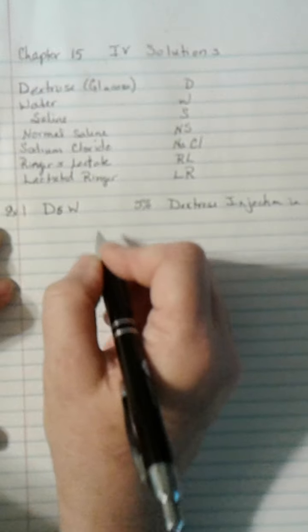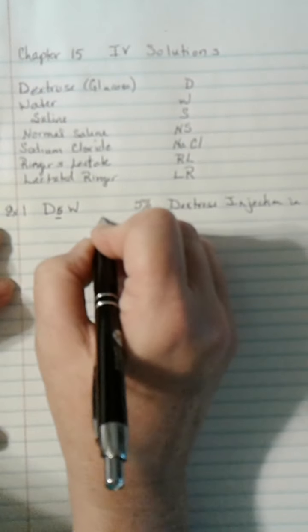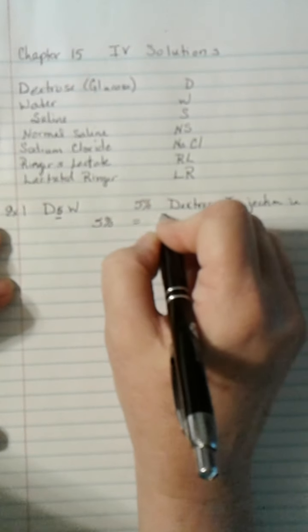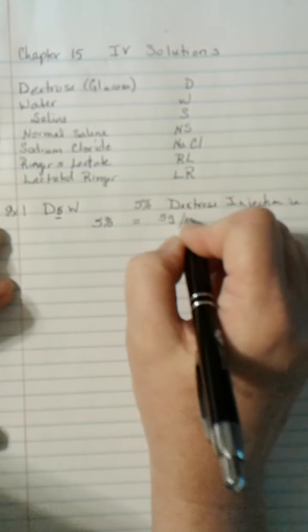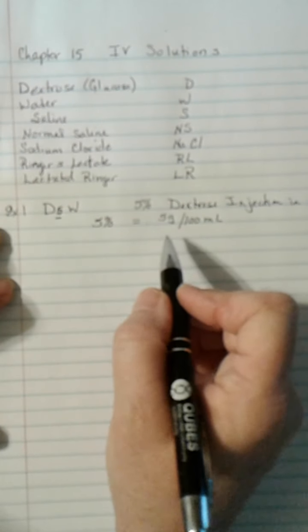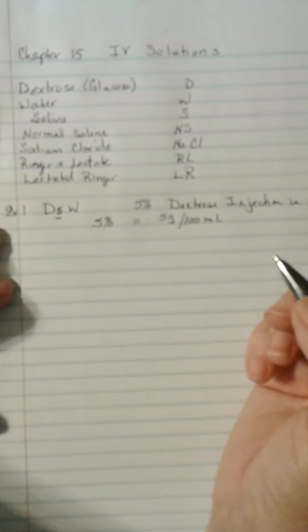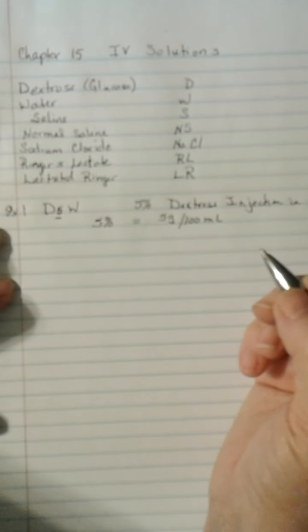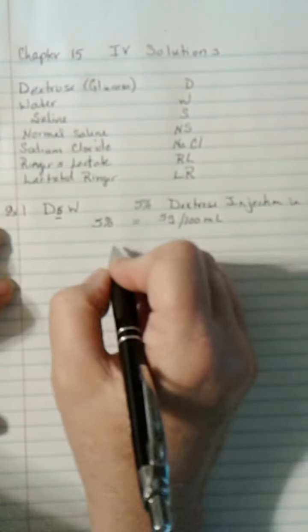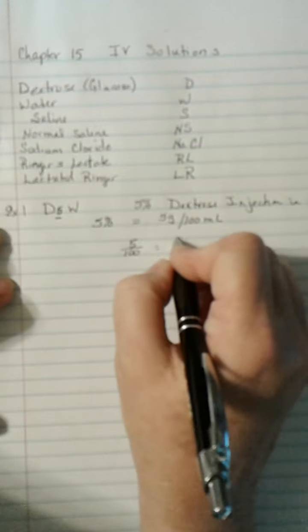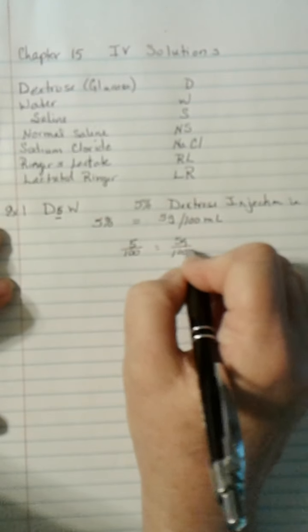So the 5 here represents the 5%, and 5% is the same thing as saying 5 grams per 100 milliliters. So we get 5 grams of dextrose per 100 milliliters of water, or solution. I could say 5% as 5 over 100, because that's how you write a percent. And that's where I get my 5 grams per 100 milliliters.